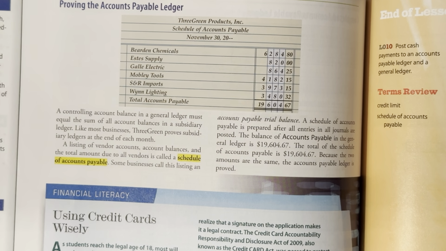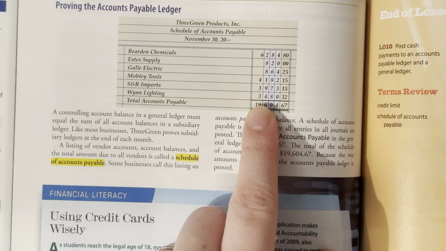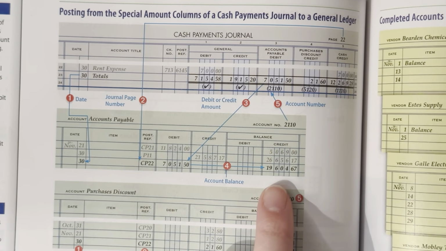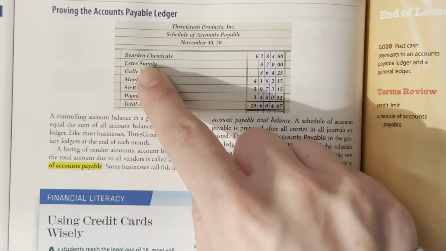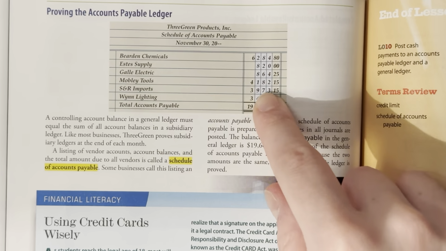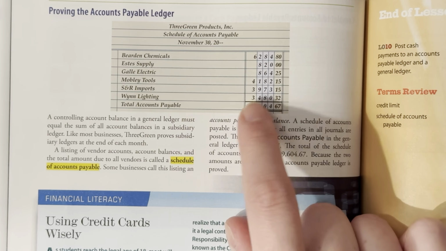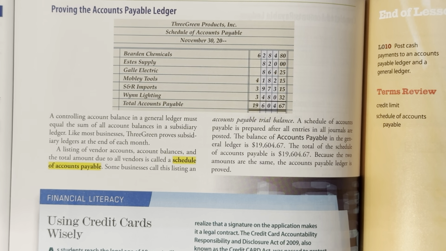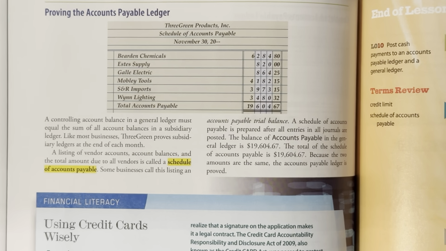Well, we ended up finding out that this number, total accounts payable, is equal to the accounts payable general ledger. And how we did it was take each account in the accounts payable ledger, put the totals in, added it, totaled it, ruled it. Okay, so the work together problem will show an example of how to do that.